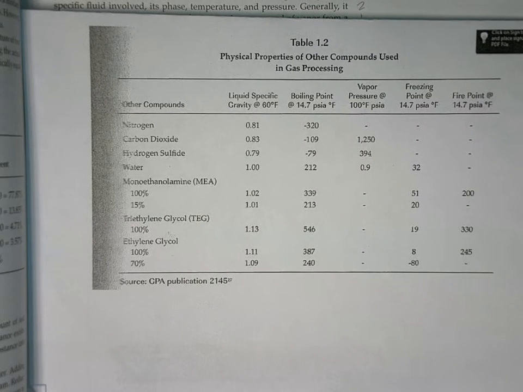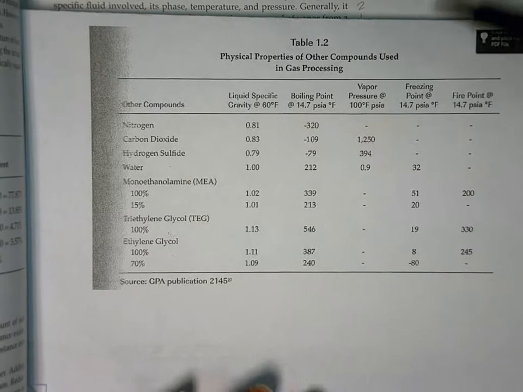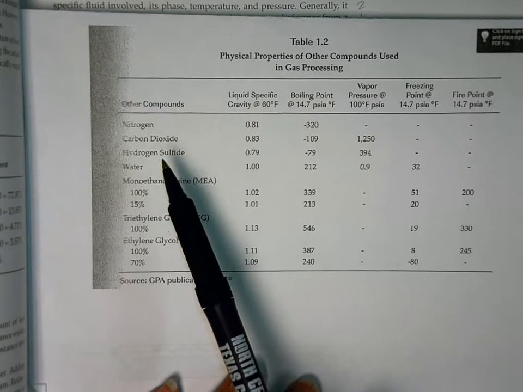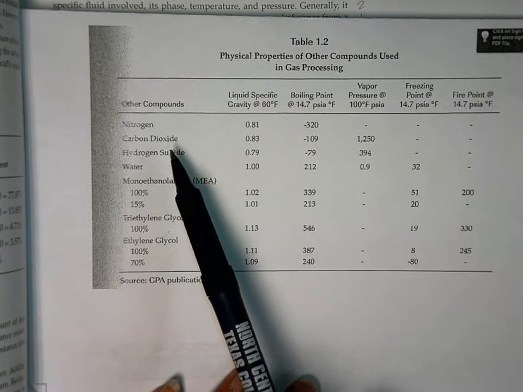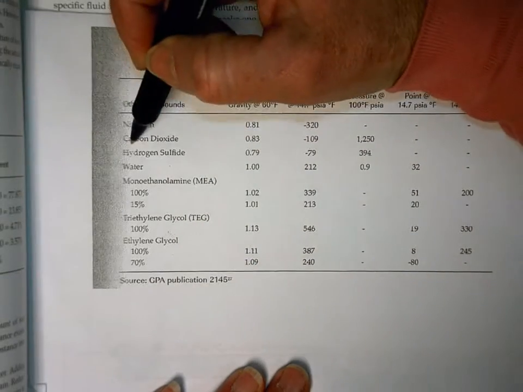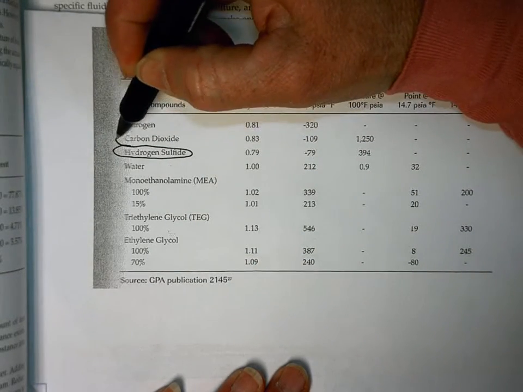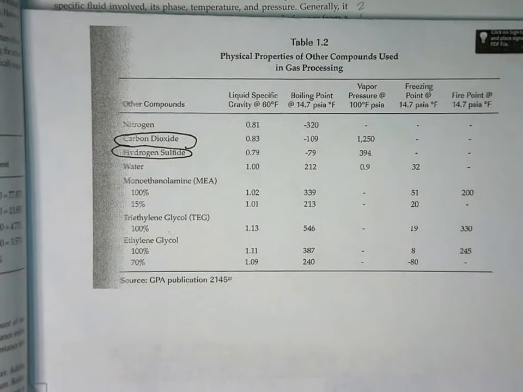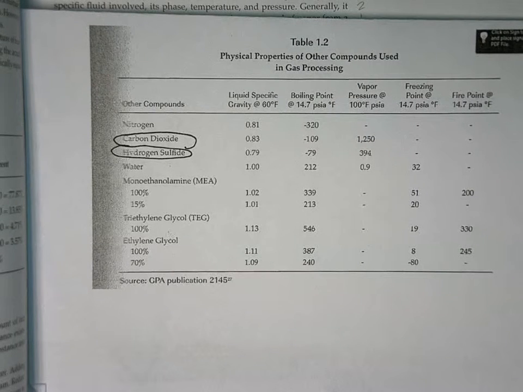trying to separate out, the methane, ethane, propane, etc., they have characteristics that vary depending on pressure and temperature, and that's what allows us to separate them from each other. The same kind of behaviors of the contaminants allows us to separate them out. If you look at this table 1.2, you see, for example, hydrogen sulfide and carbon dioxide. These are both called acid gases, and they're contaminants that are undesirable in your final product. They have to be removed.